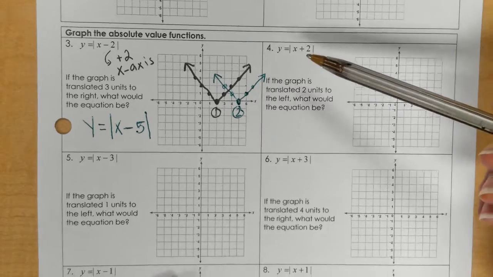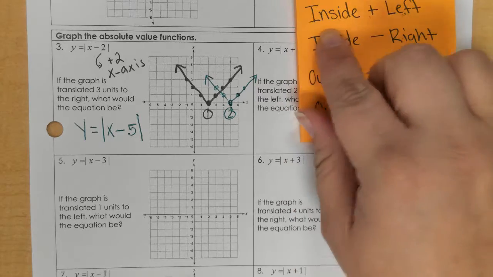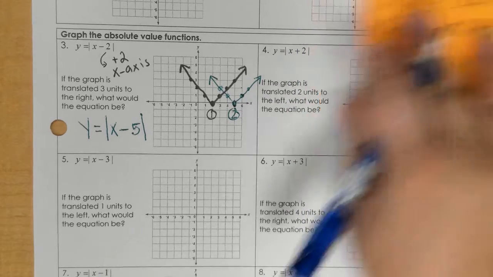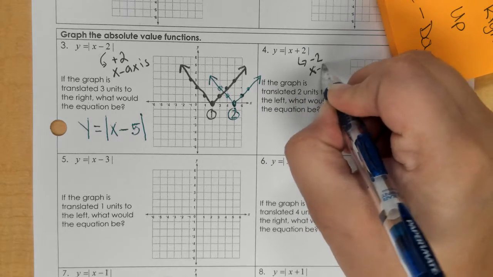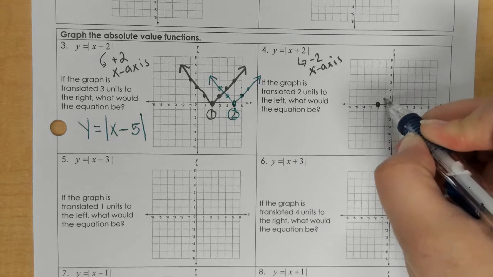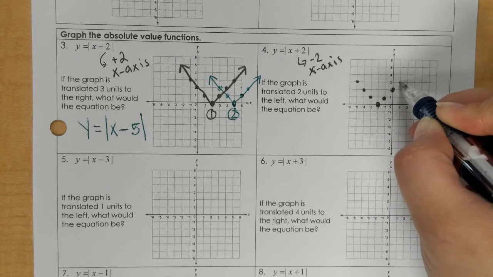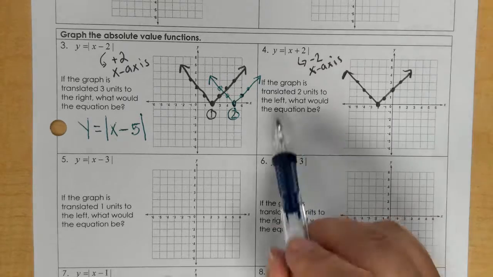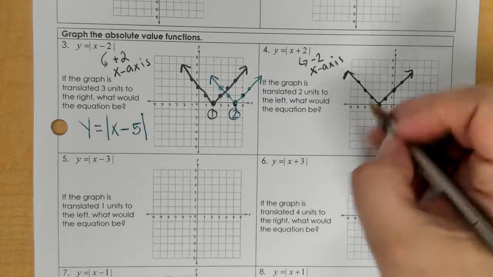Okay, so if you look here, you're at +2 on the inside. So if you're on the inside and you're at a positive, you're going the opposite direction, left. So I'm going to go -2 on the x-axis, and then draw your V. Okay, but it says to translate this 2 units to the left, and where would you land?